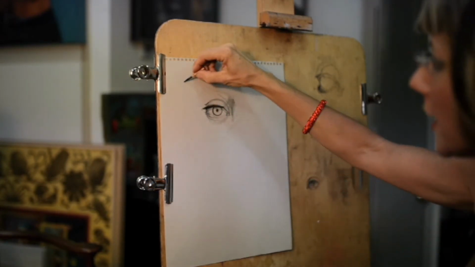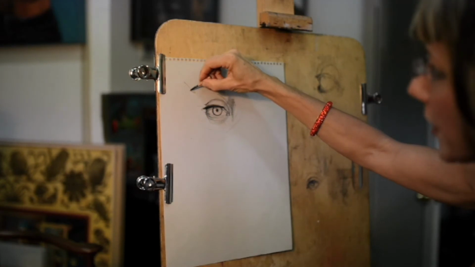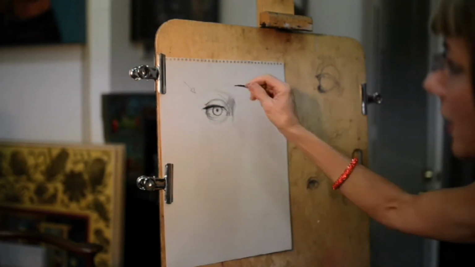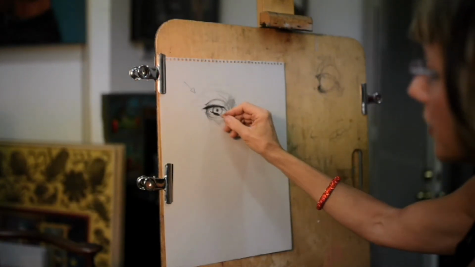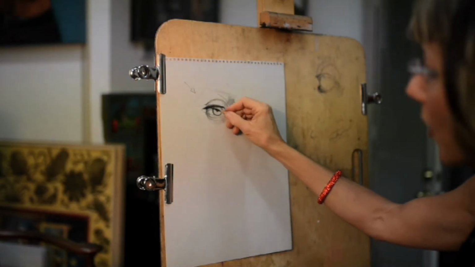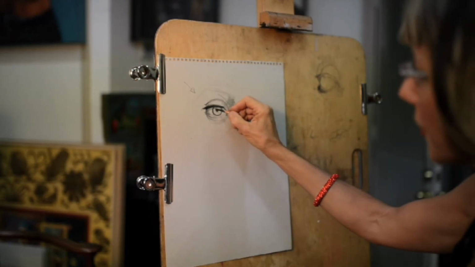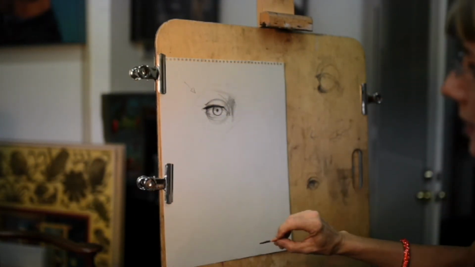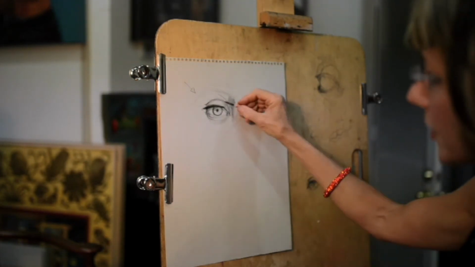So the light, if the light is a unidirectional light coming in from this side, it will be hitting that part of the eyelid that is protruding out of the orbit. It'll also be hitting this part of the white of the eye, and it'll be throwing a strong highlight on the outside, say, of the iris, this being the lateral side.